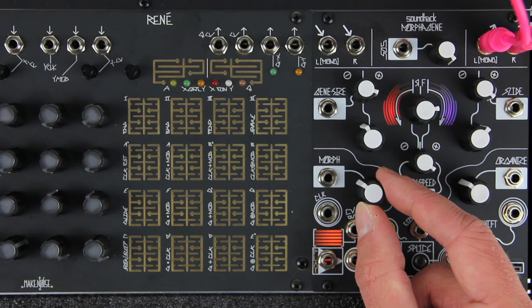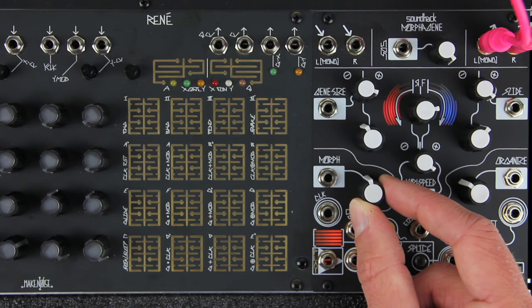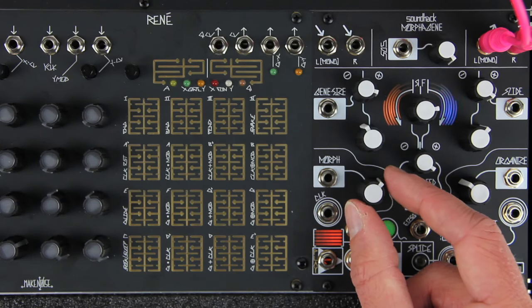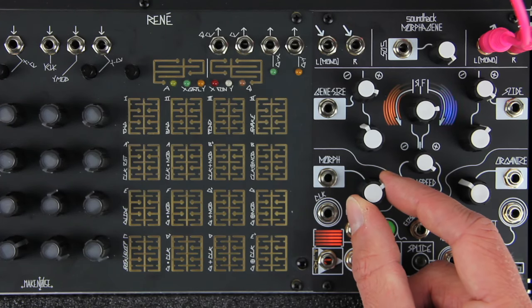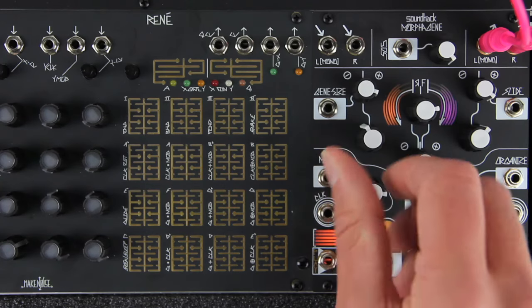Beyond this point, a third gene is added. Finally, a fourth gene is added. Above this point, individual genes' pitch and panning begin to be randomized.